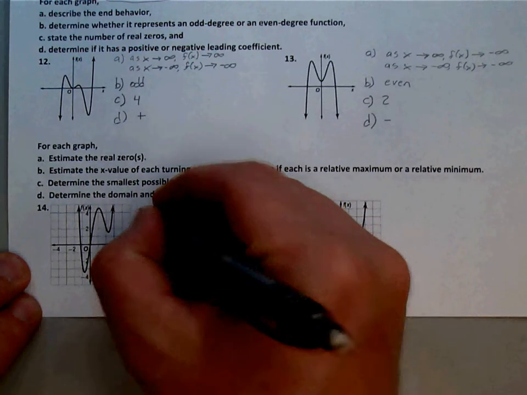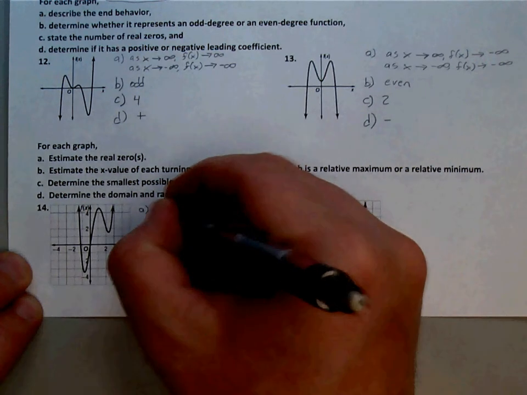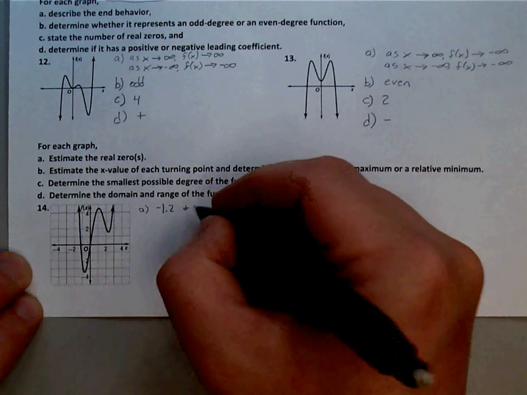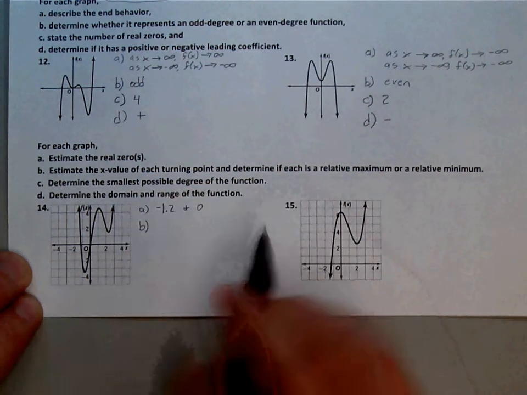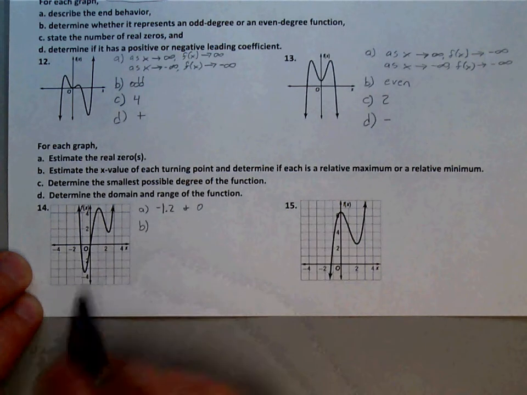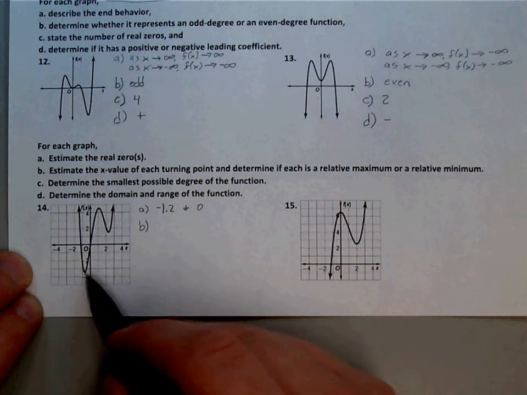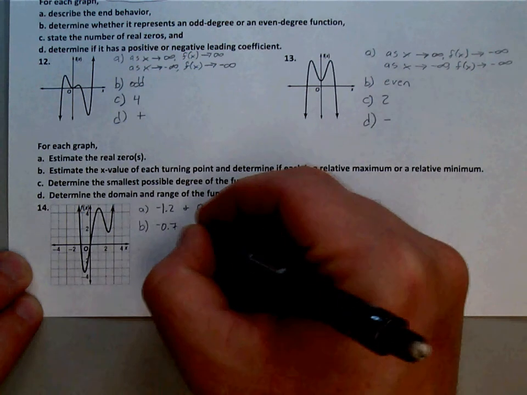Number 14, estimate the real zeros. Okay, so we have to pick a decimal here, so about maybe negative 1.2. And then 0 looks to be the only other one. Now estimate the x value of each turning point and if it's a relative max or min. It changes direction down here, so that's negative, maybe 0.7. That's a bottom, so that's a min.